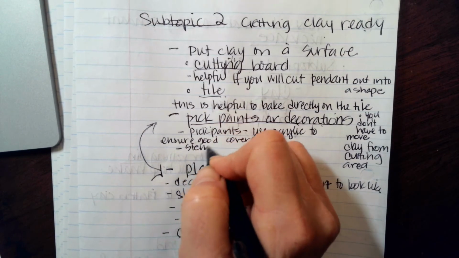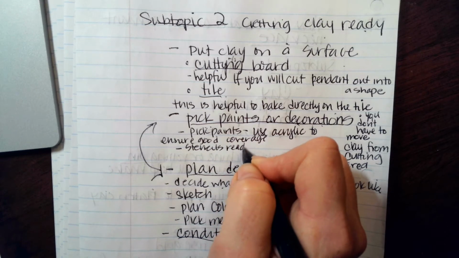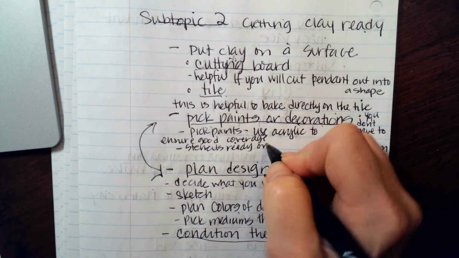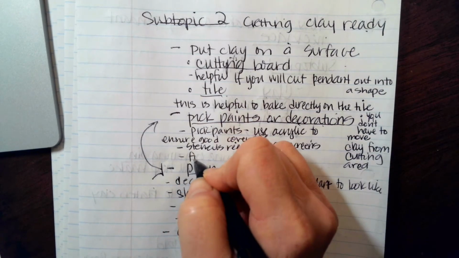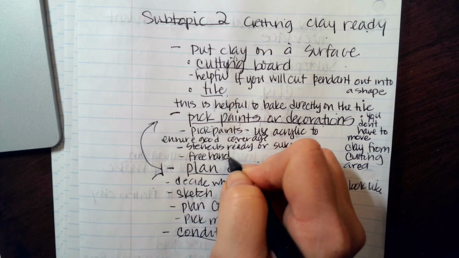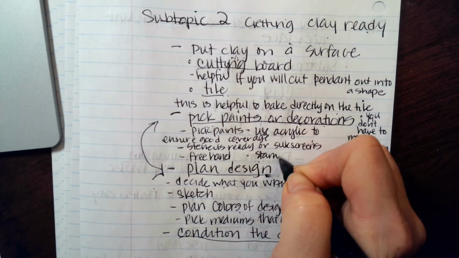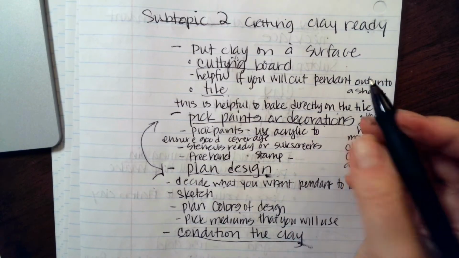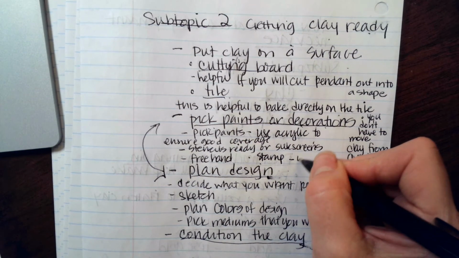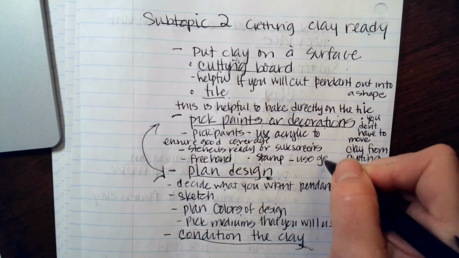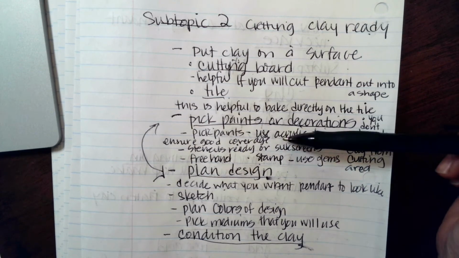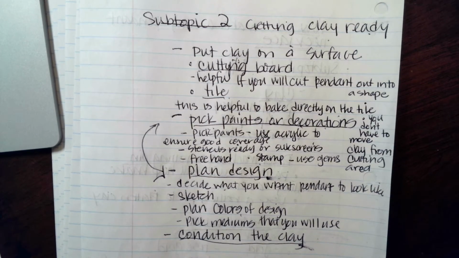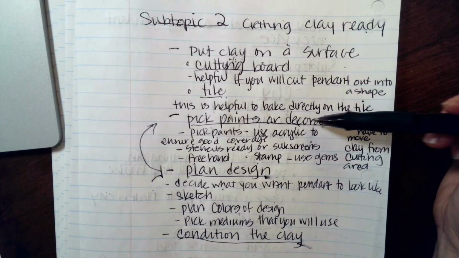Get stencils ready or silk screens. You can do a freehand design. You can do a stamp. And you can use gems. So I'm just making sure that for each of my details here I have 3 or 4 or 5 different notes that will help me add detail to the process of picking paints or decorations.